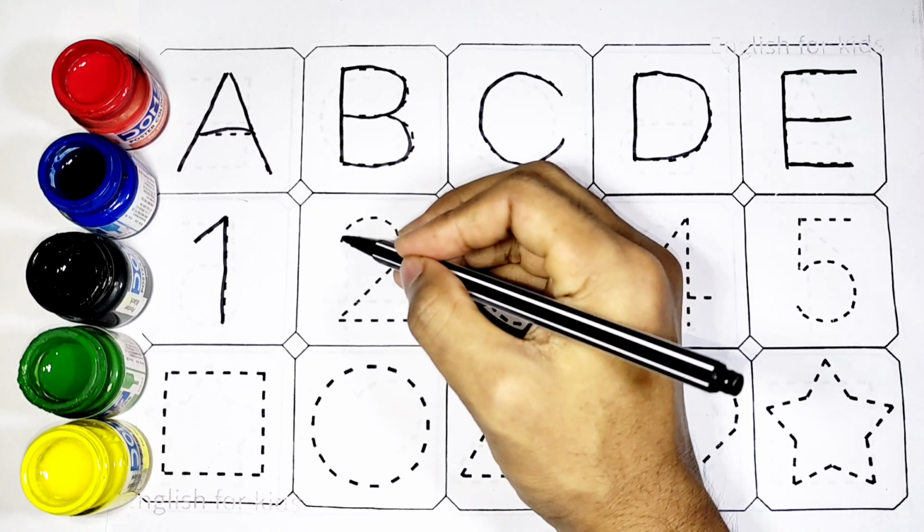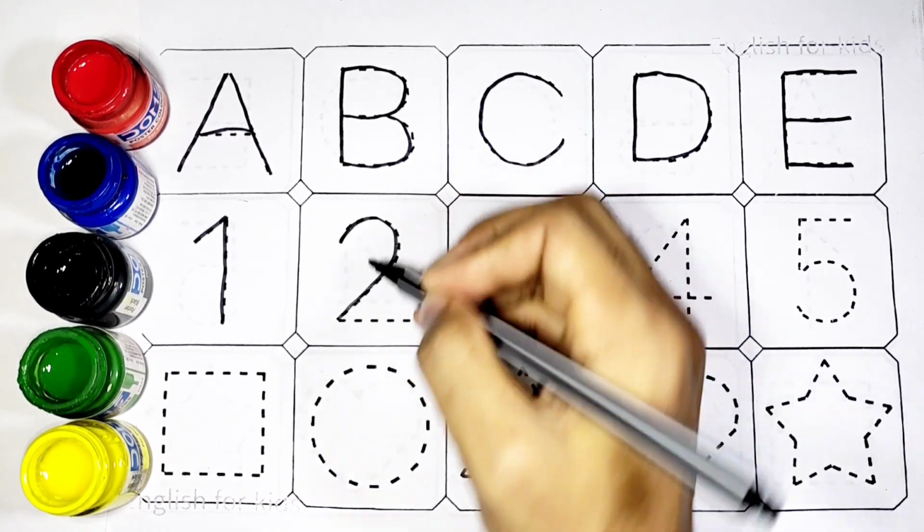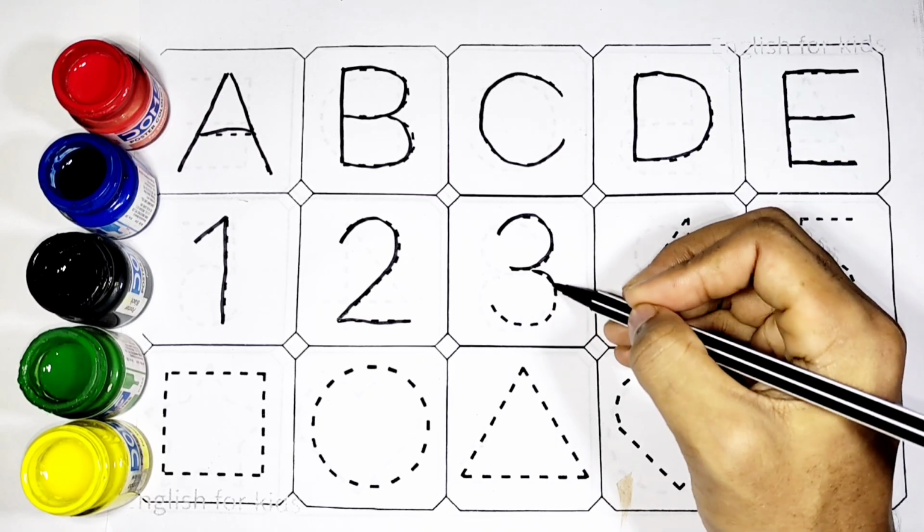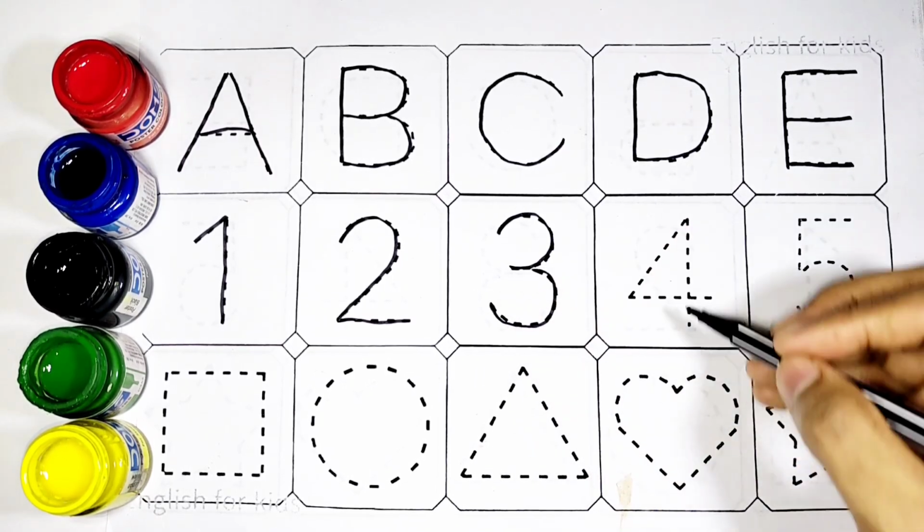First we draw the number of 1 and the next one is 2. Kids, now we draw the number of 3 and the next one is 4.